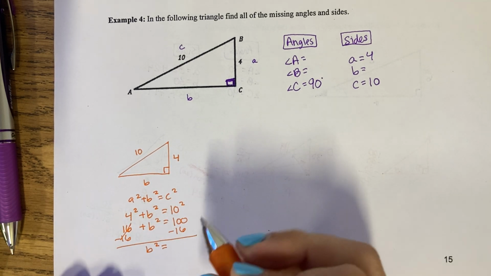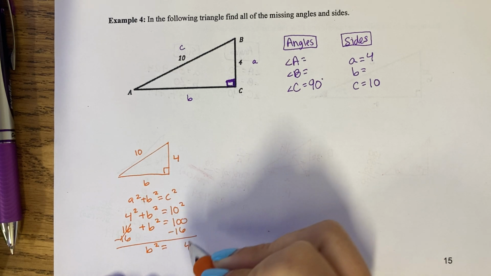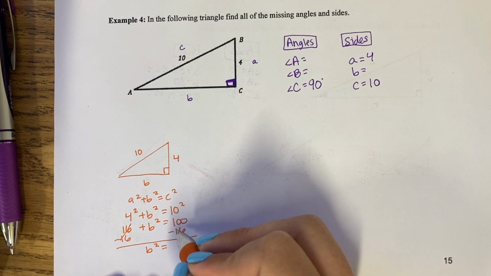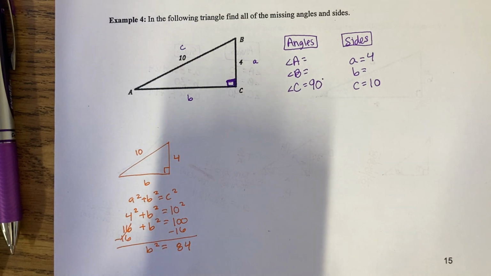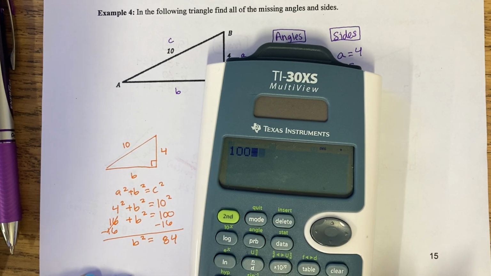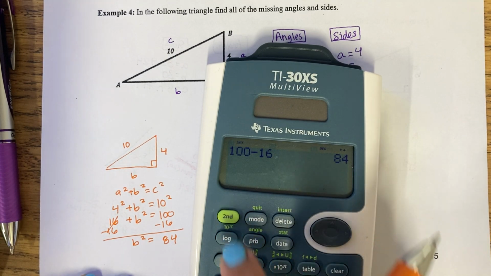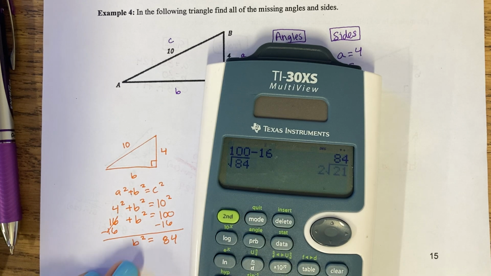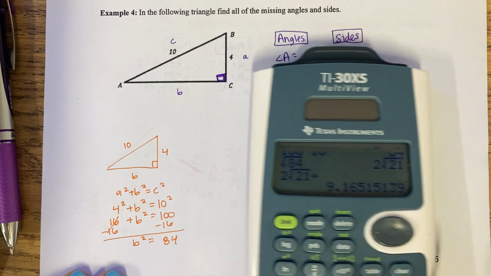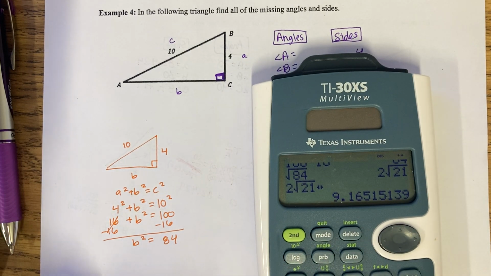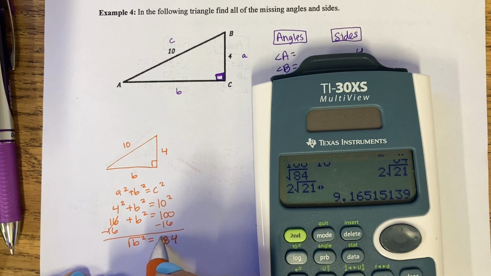B squared equals 84. Then we square root the 84 to get rid of that power of 2. I'm going to write it as a decimal. B is equal to 9.165.